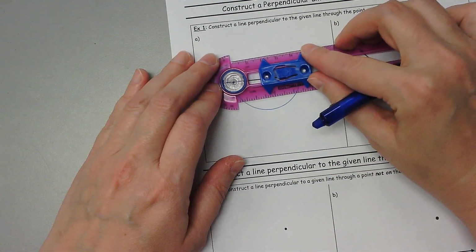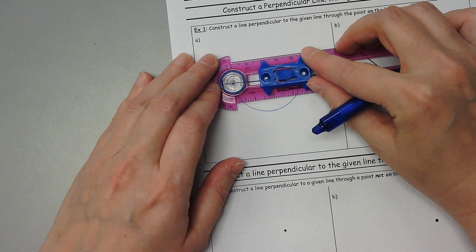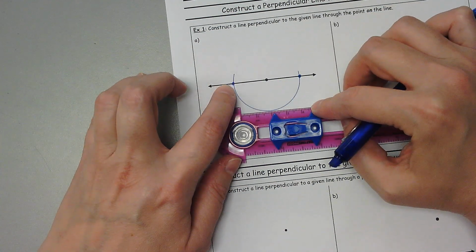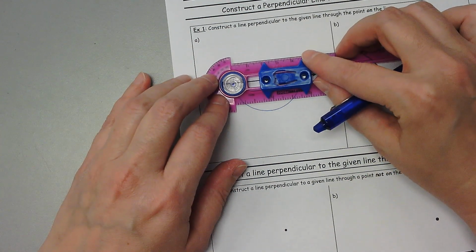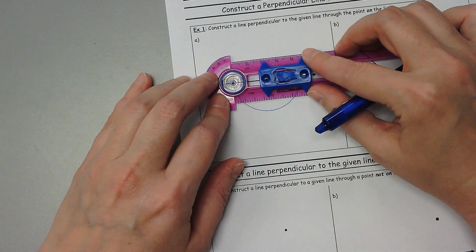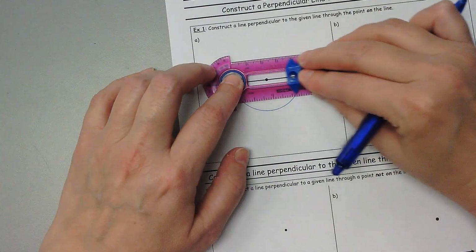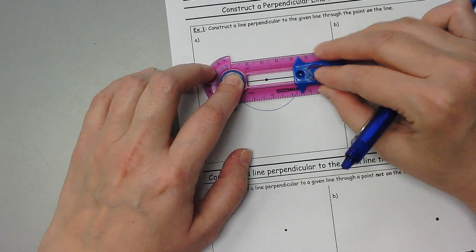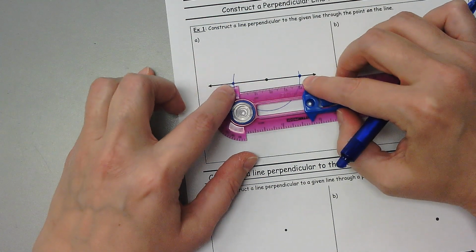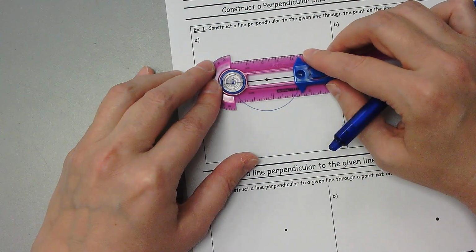So what you'll do right now is you will put the bullseye on one of those endpoints that you just created. Trying to do this very accurately. And then you're going to move your slider to the other endpoint that you created.